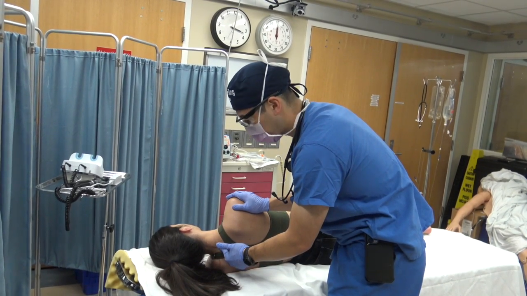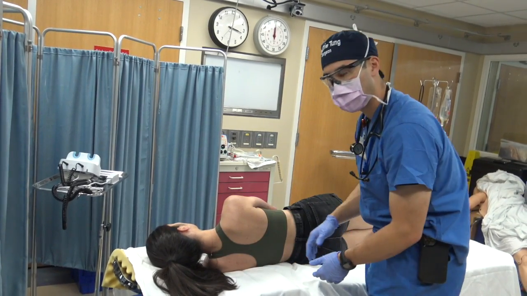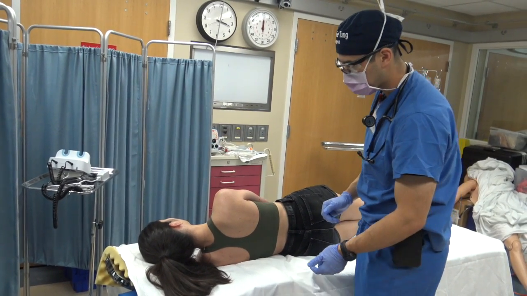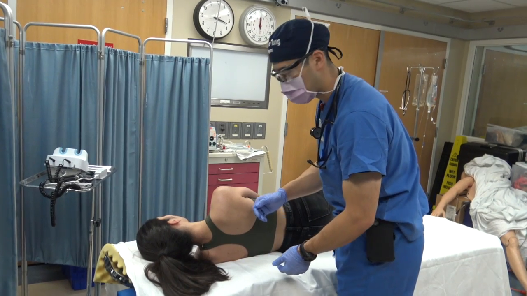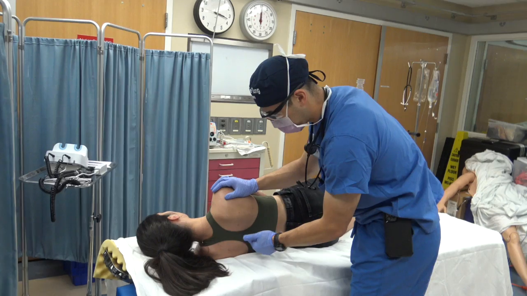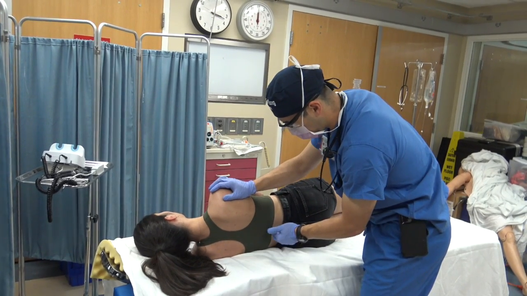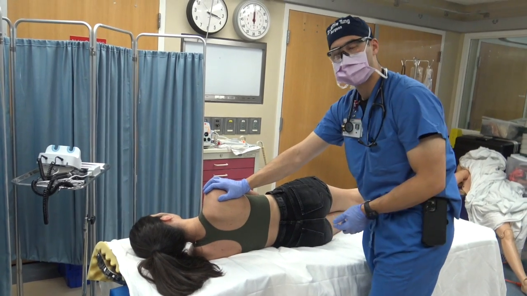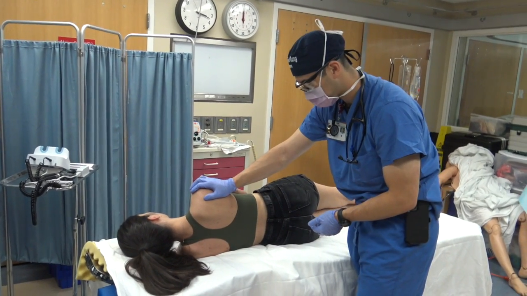No C-spine tenderness. Next, I would take a look at the back grossly, just to make sure there are no large injuries to the back. And then I would similarly palpate the rest of the back, pushing on each level of the spine. No spinal tenderness, step-off, or deformities.